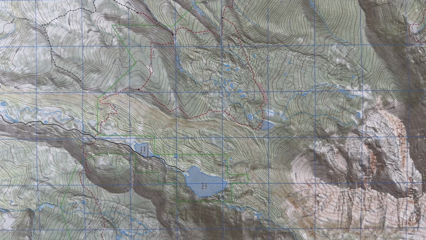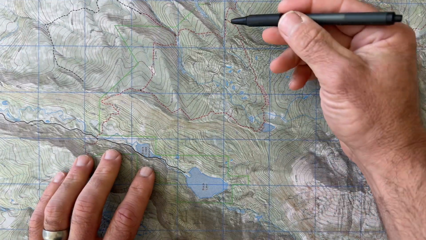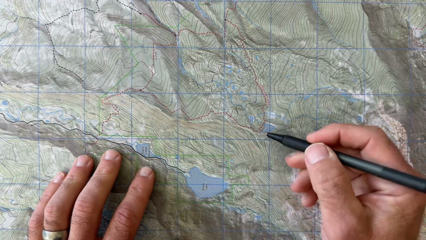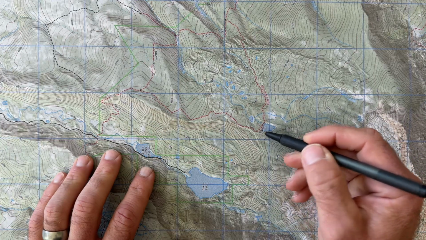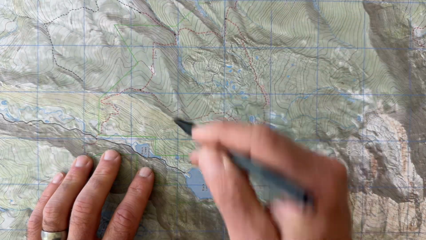All right, guys, let's talk about how we're going to measure distance on a map. So a map like this, you're going to see that the trails actually have black dots at the intersections, and you're actually going to see the distance already marked, okay? If your map has that, that's amazing. In this case, it's 3.8 miles from here to here.